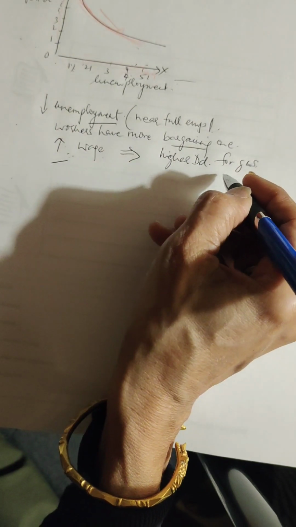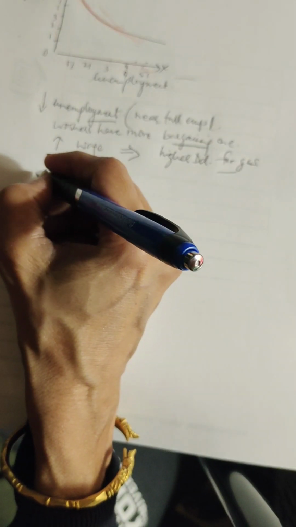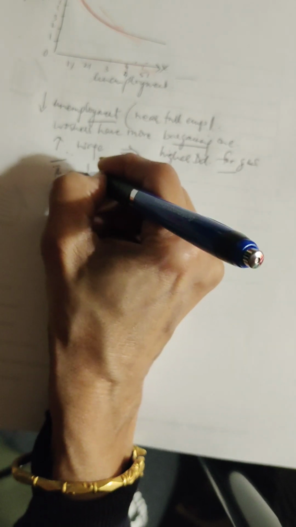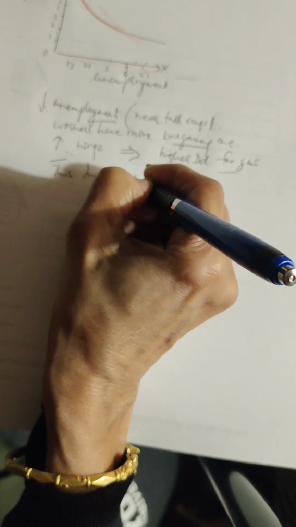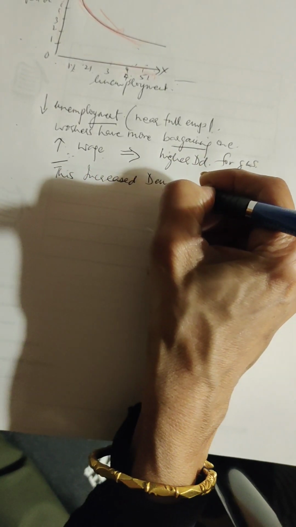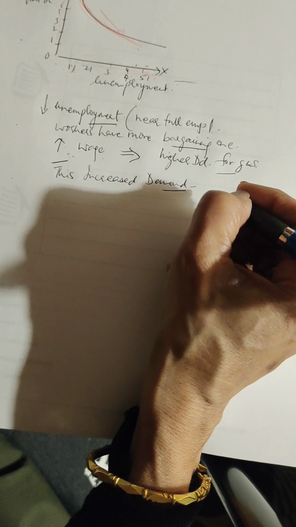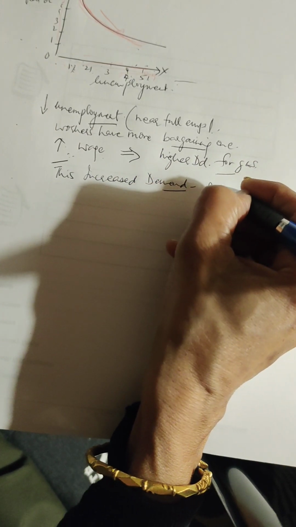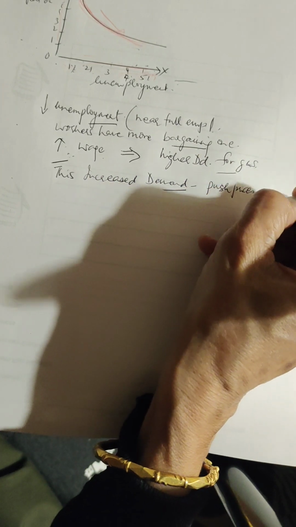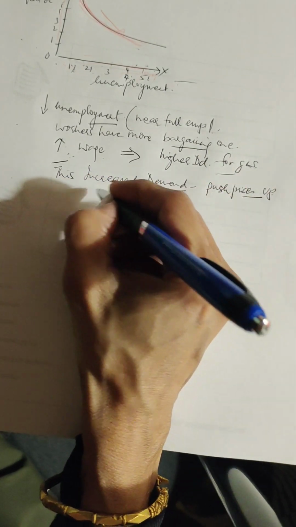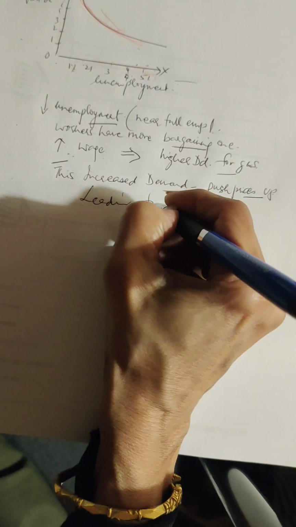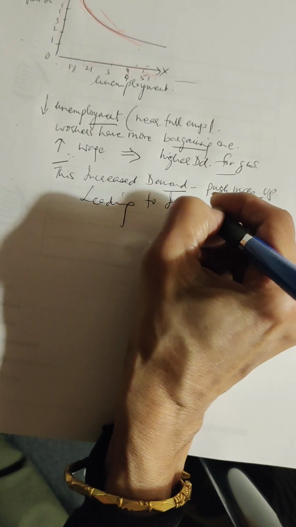And now, when this happens, with this increased demand, what happens? The demand can push prices up. So this will push prices up. And if the prices are pushed up, this leads to inflation. Is that right?